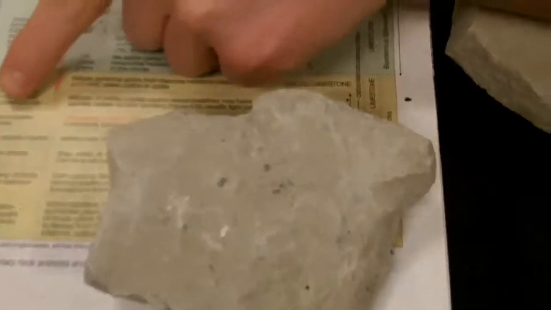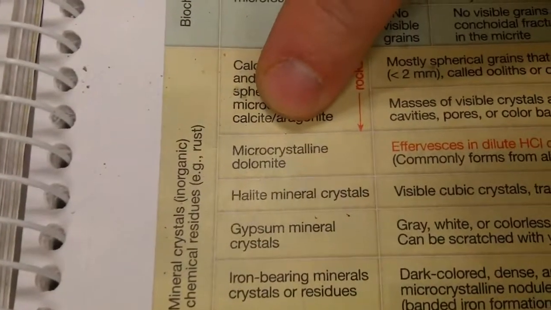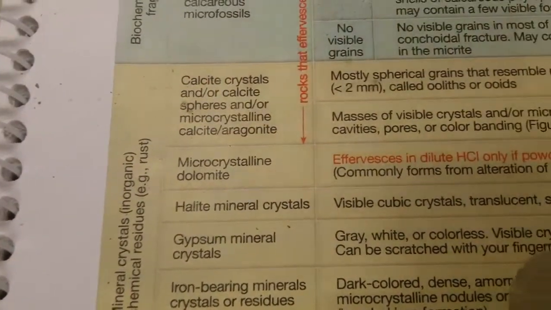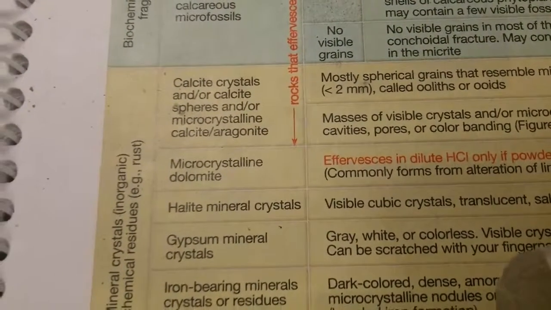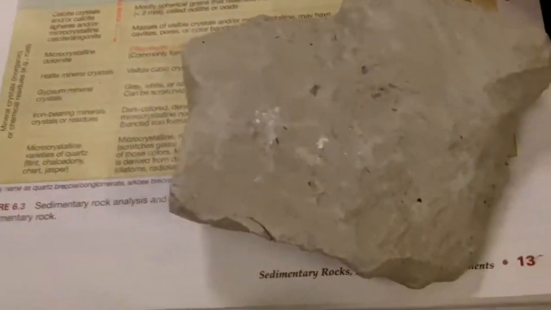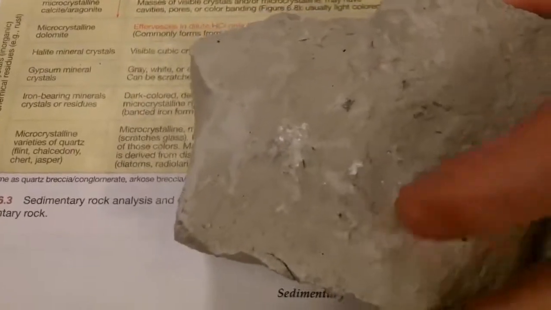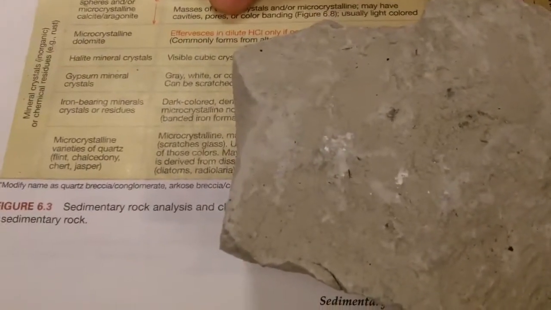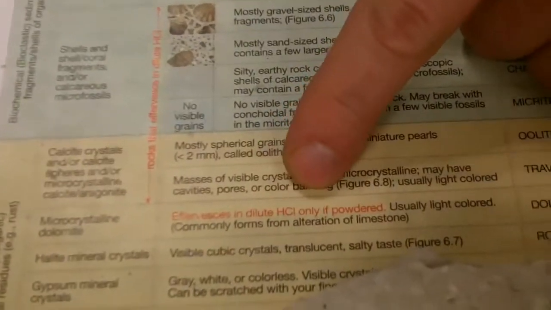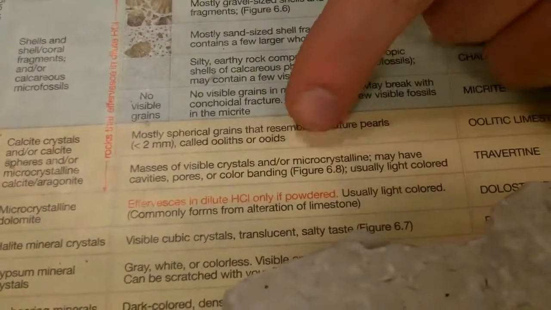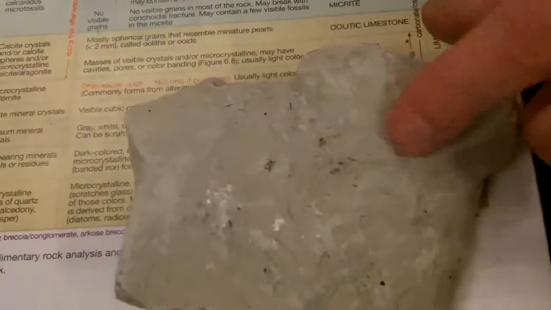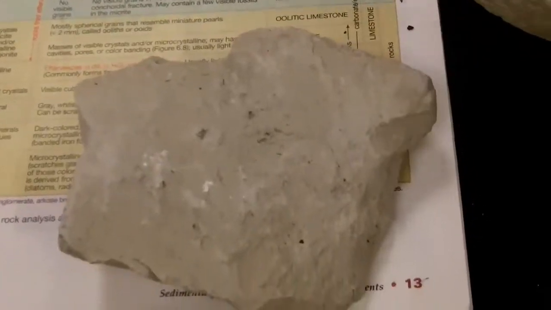If we take a look at dolostone, what we see here is that it's actually a microcrystalline dolostone. So it's really small. I can't see any grain sizes. I'm looking at really small crystals. If I busted out the microscope, I'd see really, really fine crystals. And I look at the description, oh, we should have grabbed some acid, it effervesces in dilute hydrochloric acid if powdered. So if we took some acid on here, powdered up the rock a little bit, it would start to fizz and effervesce.